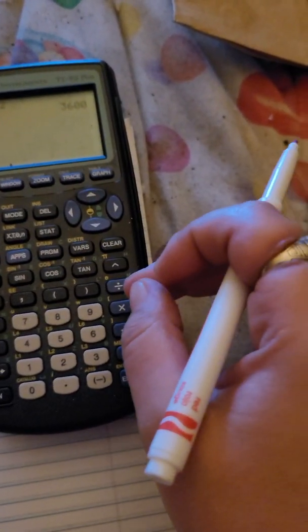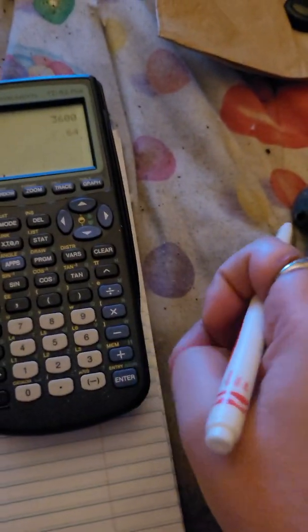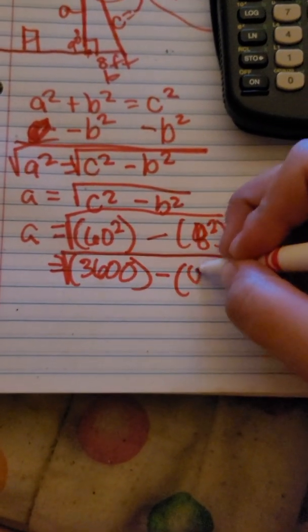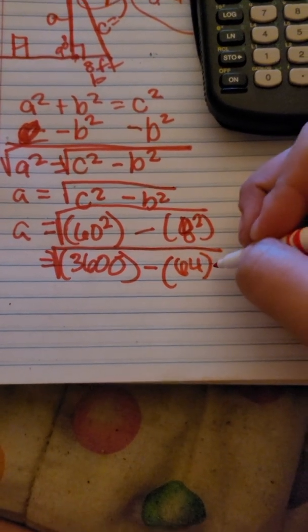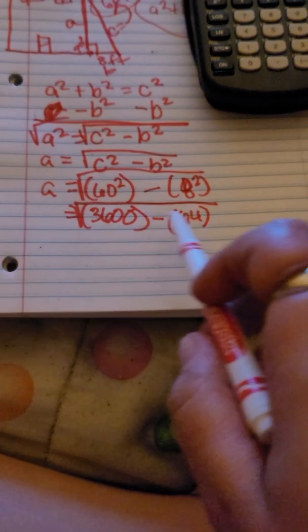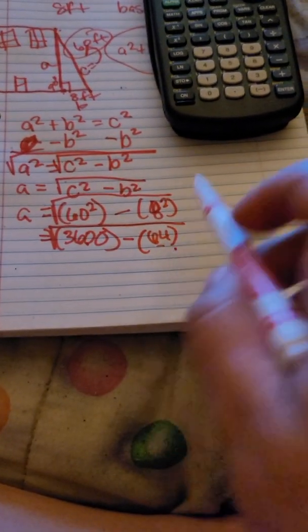Now 8 squared, 8 caret 2. Right there, 64, which makes sense. 8 times 8 is 64. So let's go back down here. 64. Now let's go back up here. Now we have all this information. Let's get 3,600 and subtract 64.